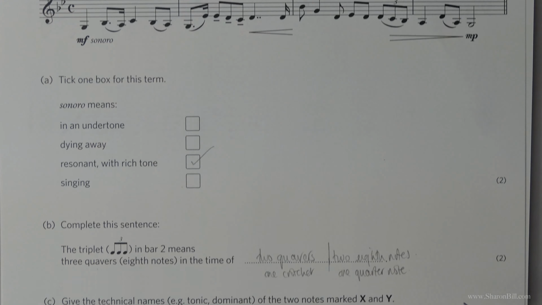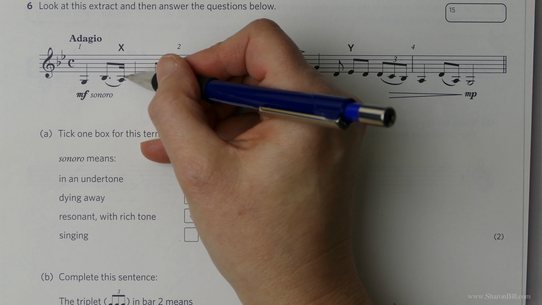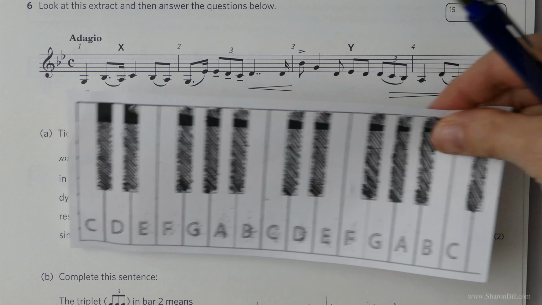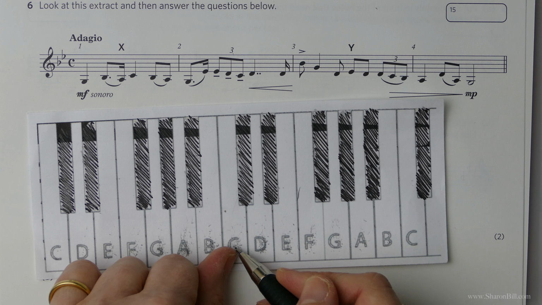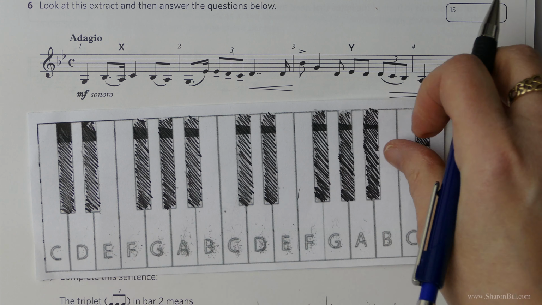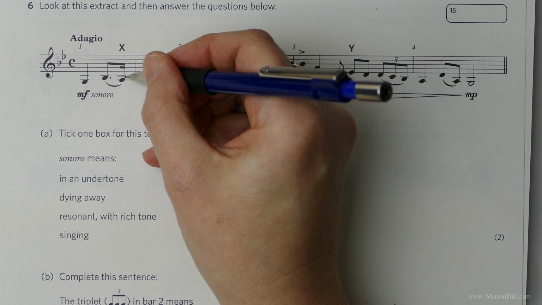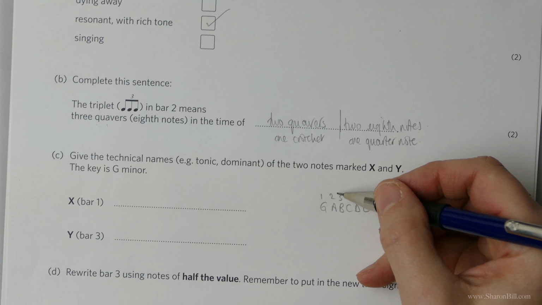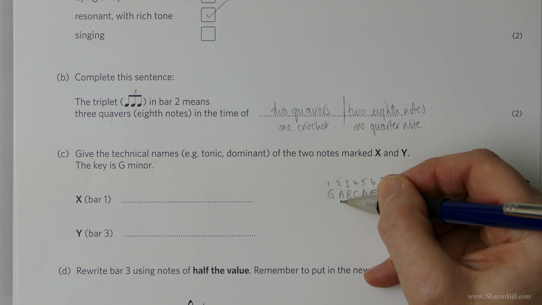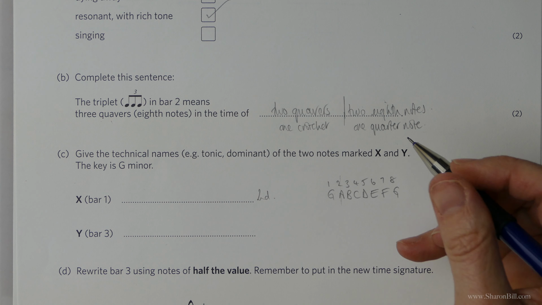So let's have a look what X is. Here, this is middle C. Remember, middle C is at the bottom of the treble, top of the bass. Imagine you're meeting in the middle C. We're in the treble clef, so that's C, B, A. And so A is the second. I'm just going to sketch that there. We'll worry about the technical names in a second.